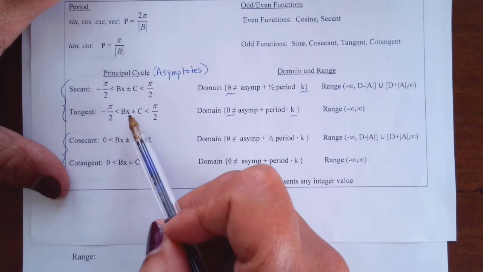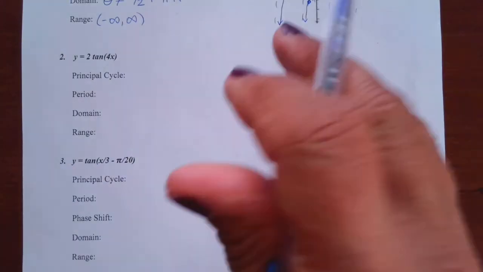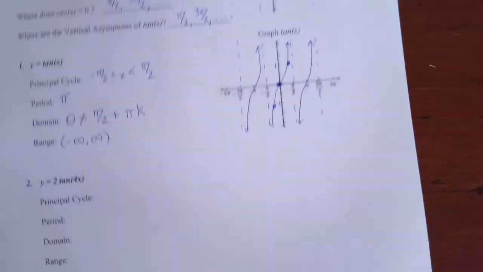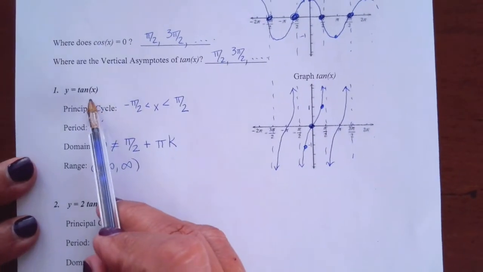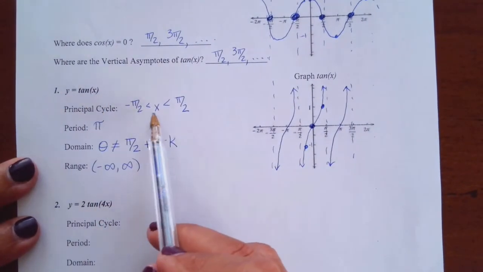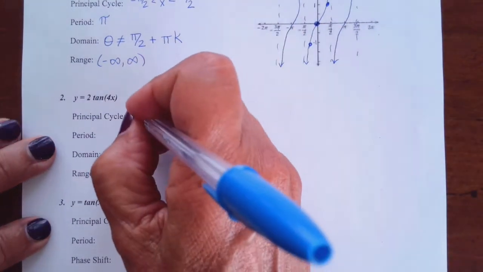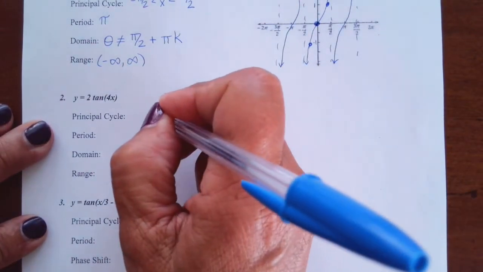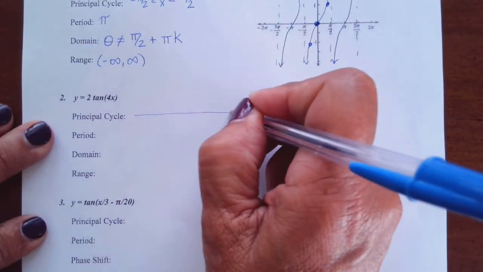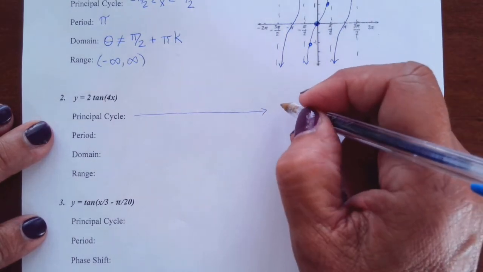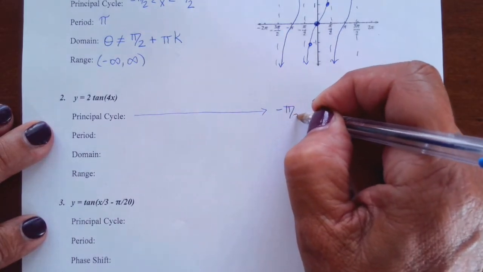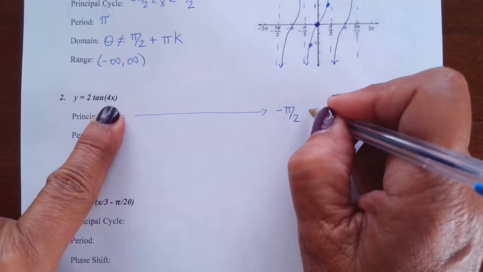So we've got to solve for x. The first one we did up here was just x, so whatever is in here goes between these two values. For this one, I'm going to do the principal cycle over here. I'm going to set whatever is in here between negative pi over 2 and pi over 2.